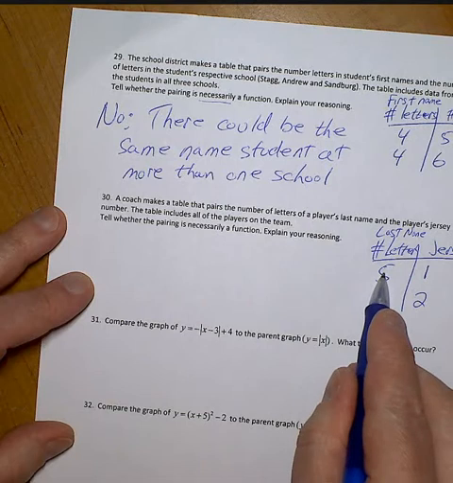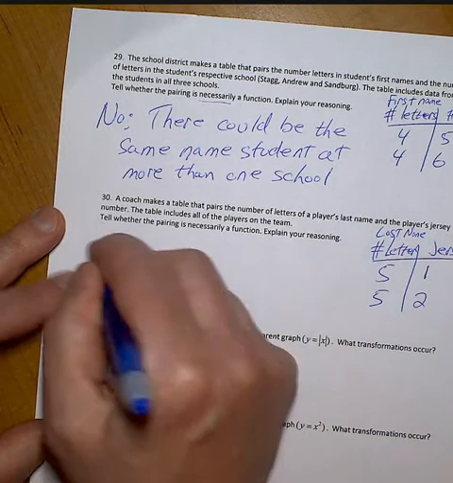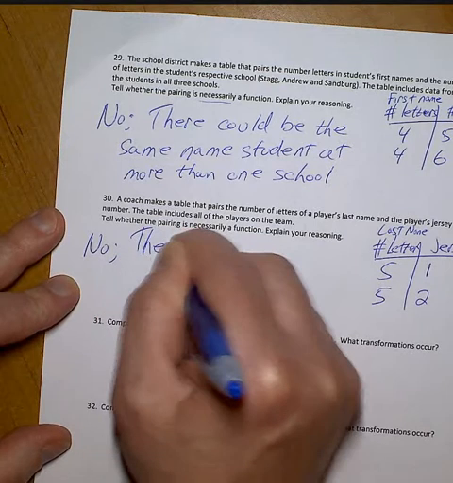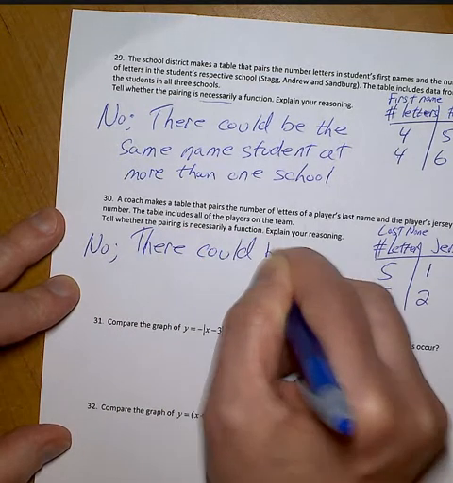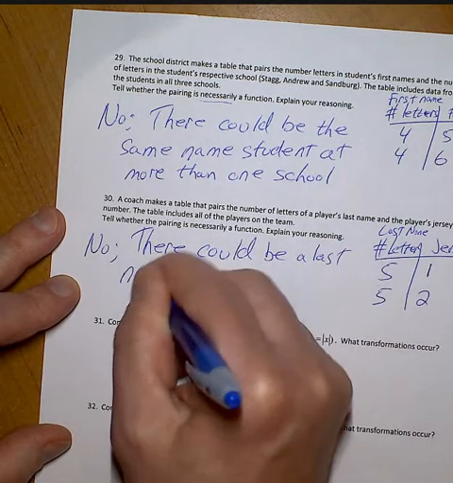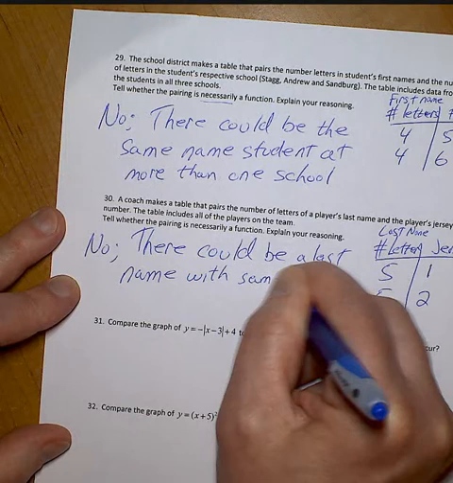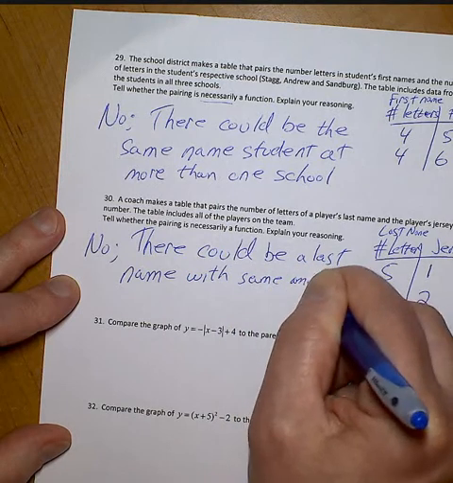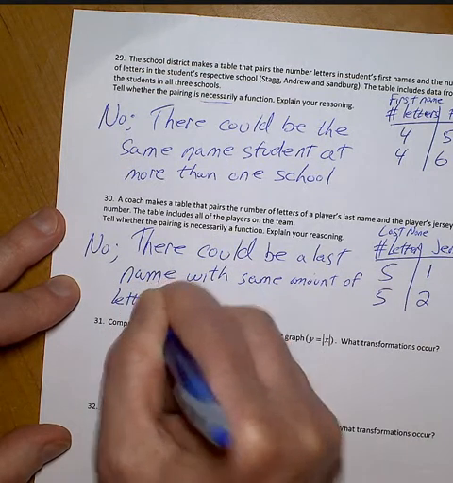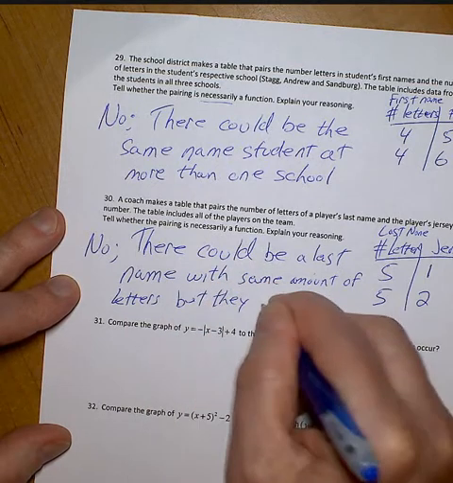Again, we have an input that has different outputs, where we repeat the input. So no, this is not a function. And answer, reasoning: there could be a last name with the same amount of letters but they have different jersey numbers.